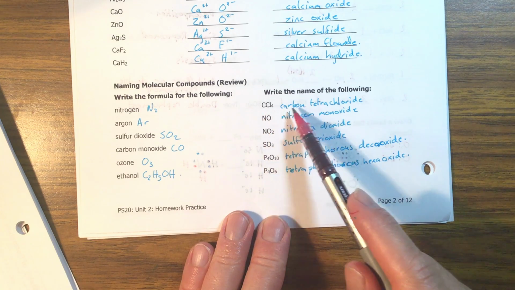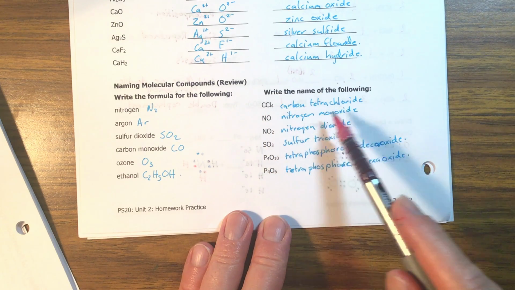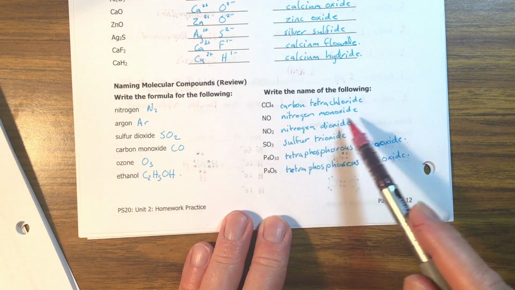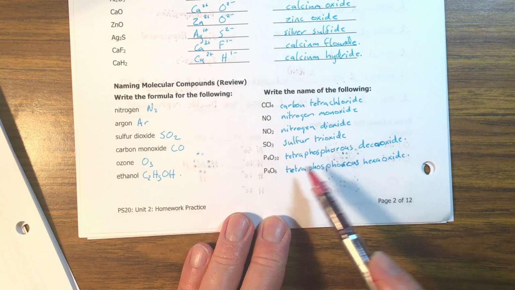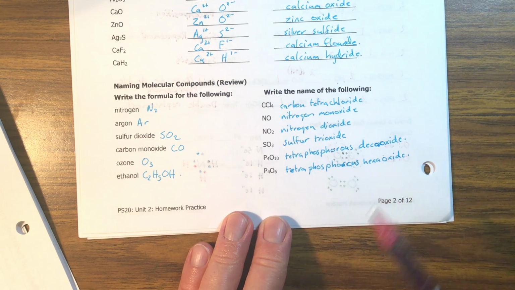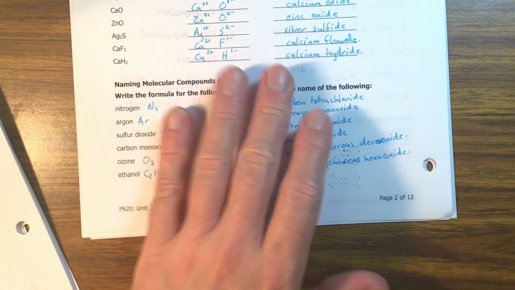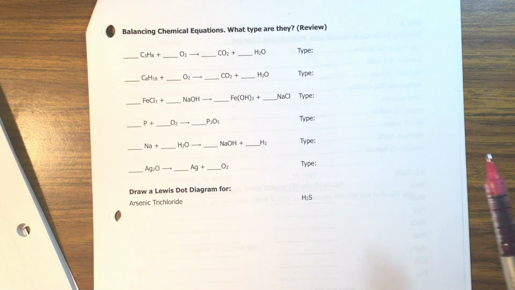Naming: CCl4, carbon tetrachloride; nitrogen monoxide; nitrogen dioxide; sulfur trioxide; tetraphosphorus decoxide; tetraphosphorus hexaoxide. Pretty quick, pretty easy. Just put in the work. Now let's balance these guys.